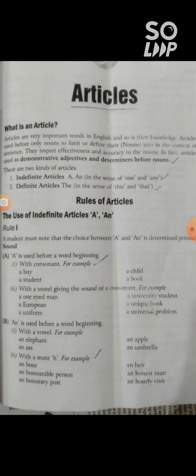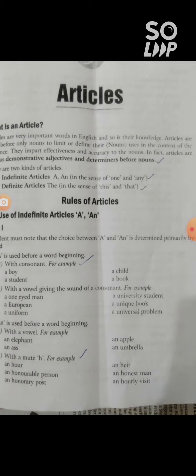For example, a one-eyed man. The letter is a vowel letter, but here the sound is the "wa" sound. So which article do we use here? The article a. And one more important example, a university student. What kind of letter is U? A vowel letter: A, E, I, O, U, five vowel letters. But here the sound is "yoo", a consonant sound. So that's why a is used here.